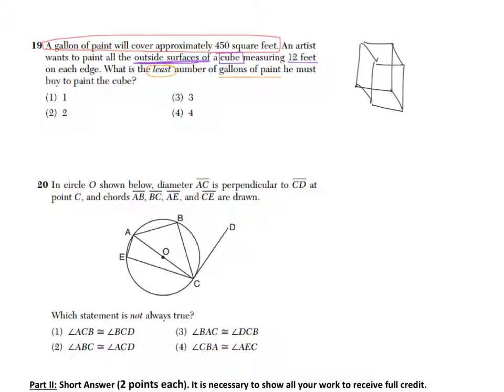So if I look here, that would be me painting this front face. I would paint this side face, so on and so forth. And if you think about a cube, there's actually 6 sides to a cube. There's 6 faces. There's the 4 sides that go around, and then there's the top and the bottom. So 4 plus 2 gives me 6.